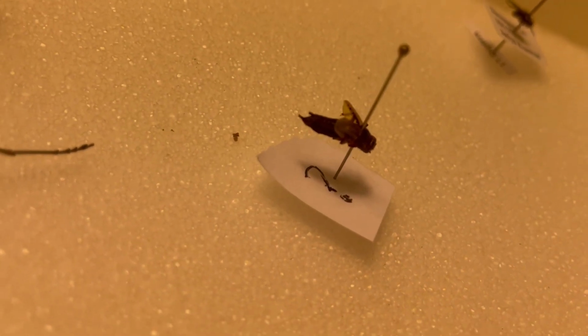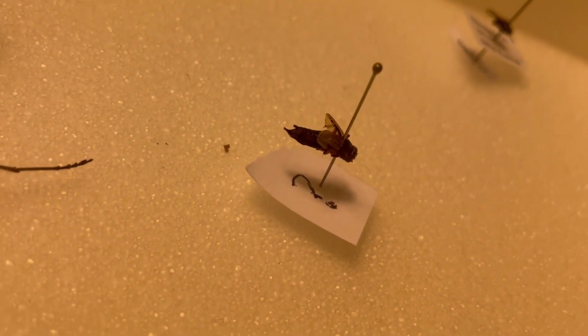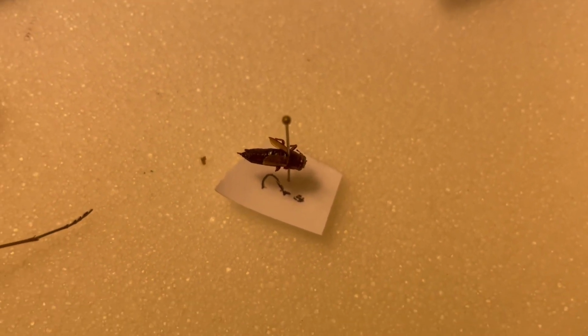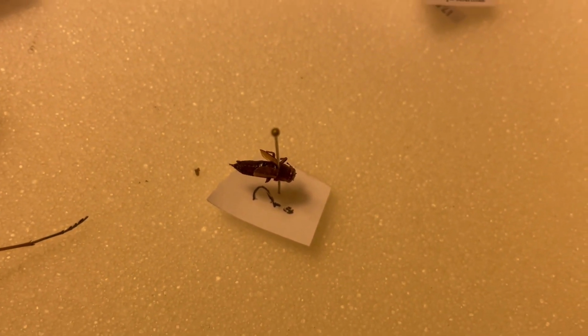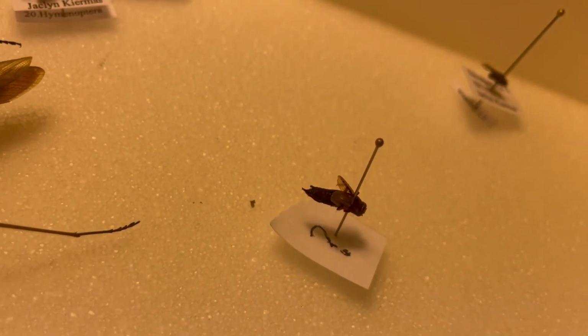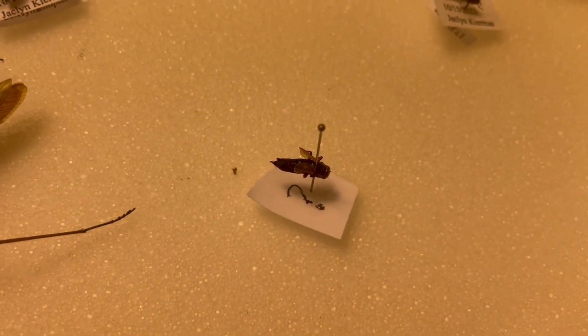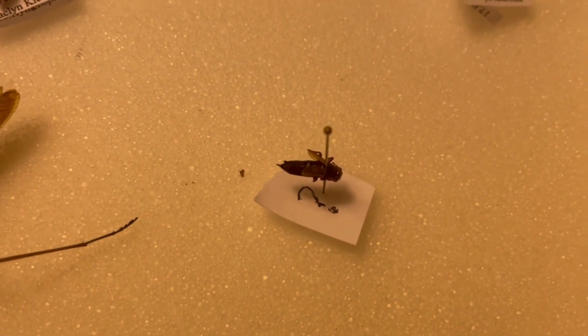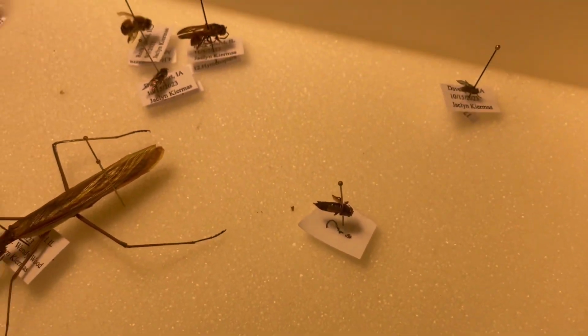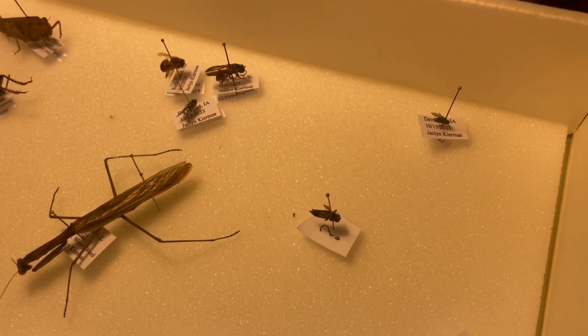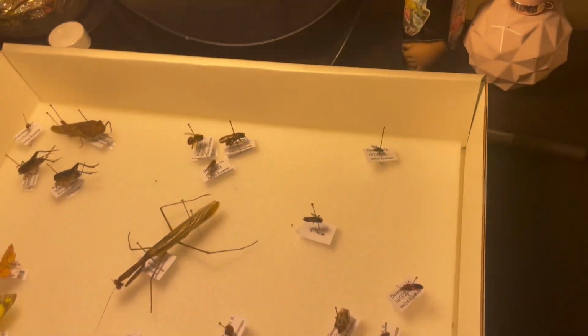I really looked at this for like 10 minutes straight. I really don't know what it is. I am not sure what order it is in. If maybe you guys could help me out, if there's any experts out there, but this is my little question mark mystery one, at least for my level of knowledge about insects.